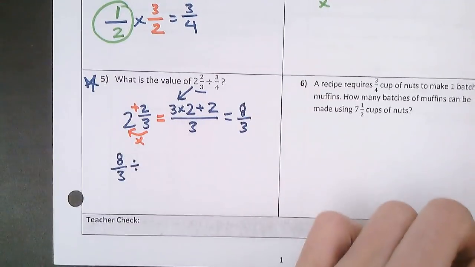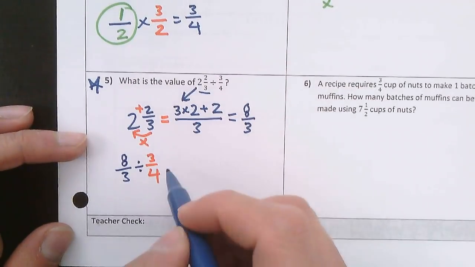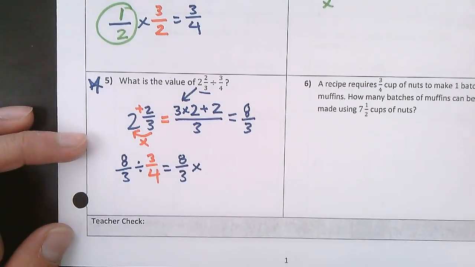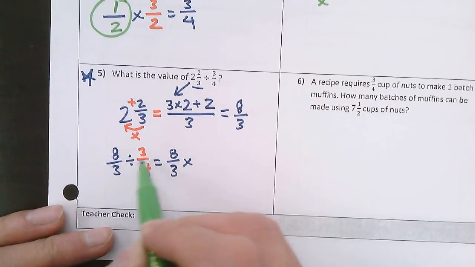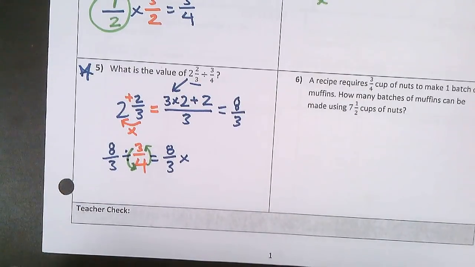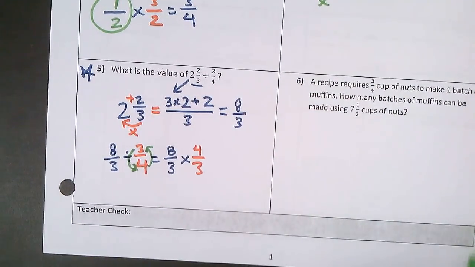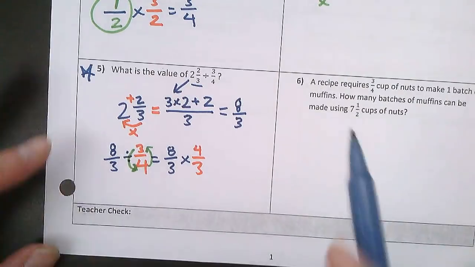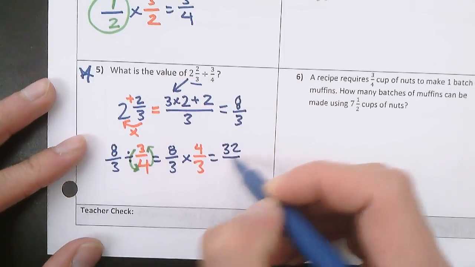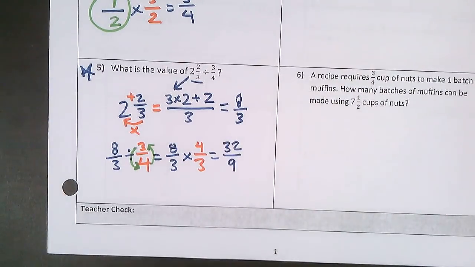divided by 3/4. And remember, this is the same thing as 8/3 times, I take the reciprocal of the fraction that I'm dividing by, right? So I switch the numerator and the denominator. So I would get times 4/3, and then I can multiply across. 8 times 4 is 32. 3 times 3 is 9. So I have 32/9. Almost done.